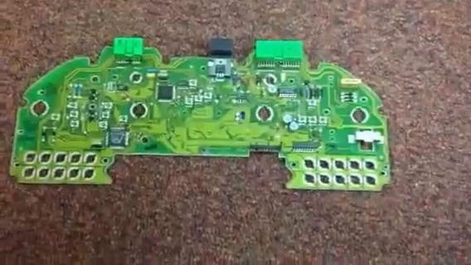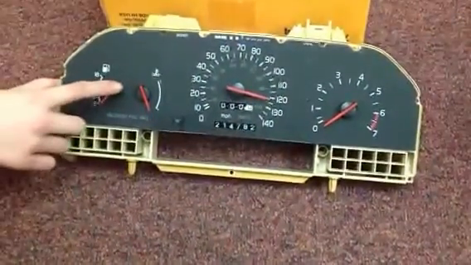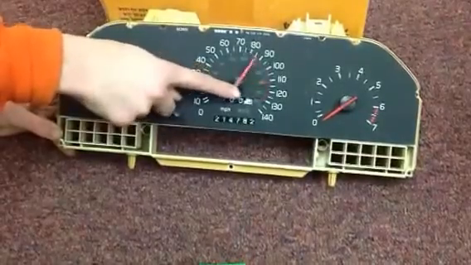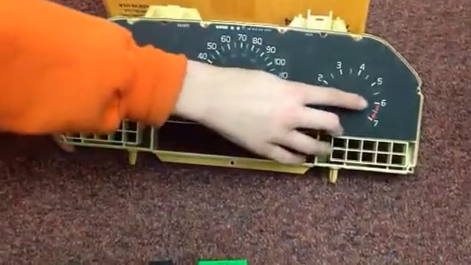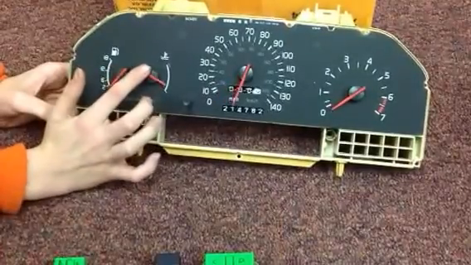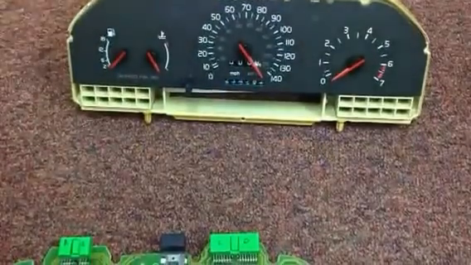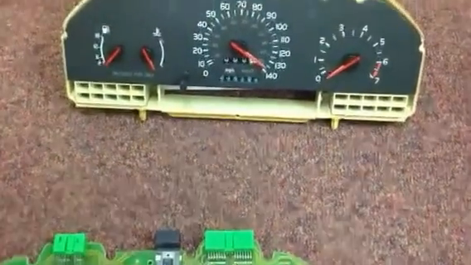This is the dashboard here. It has just speedometer, RPM, fuel level, and internal water temperature. And then it has many lights. And all of this is tied together into here.